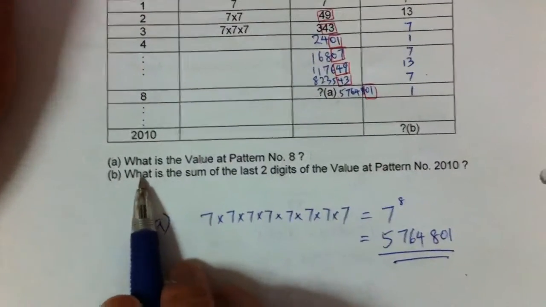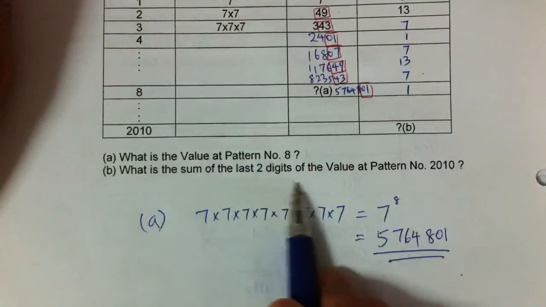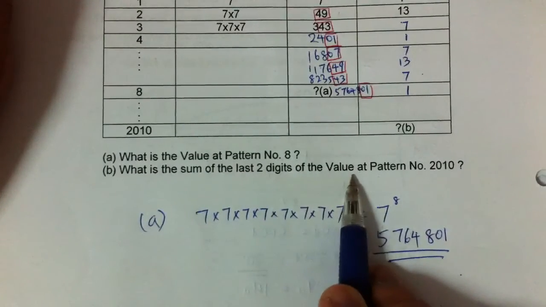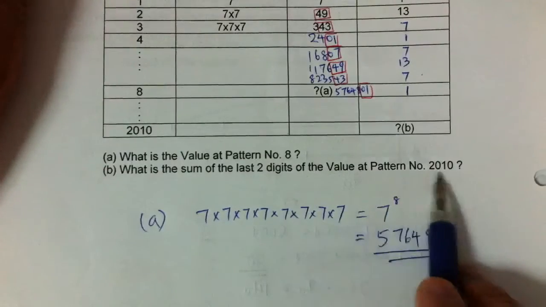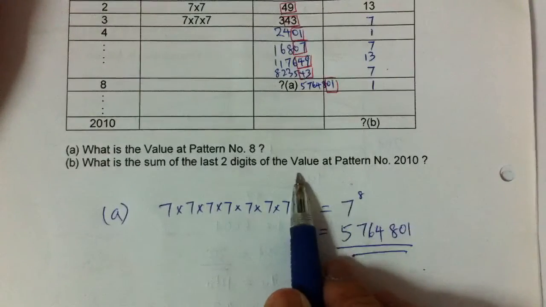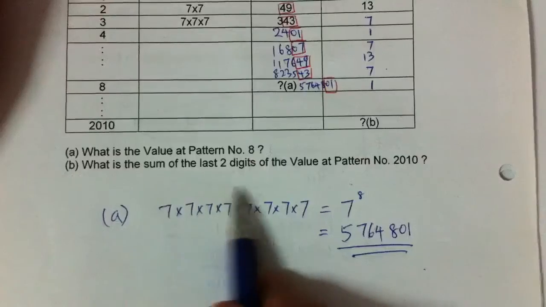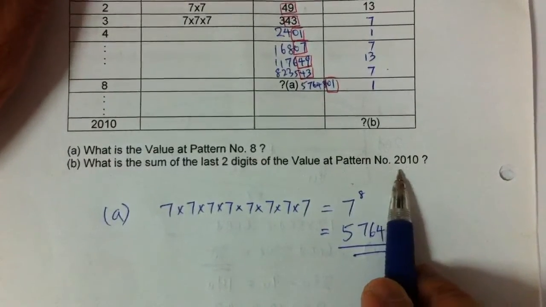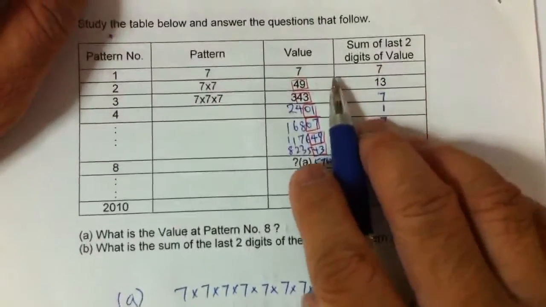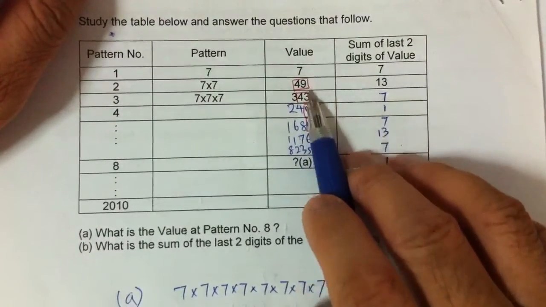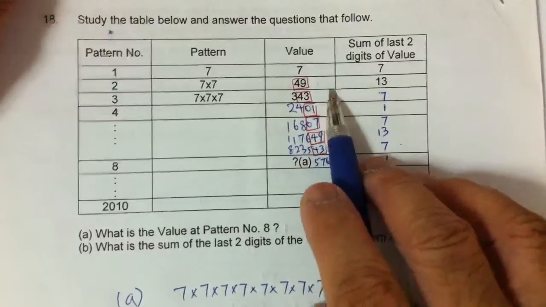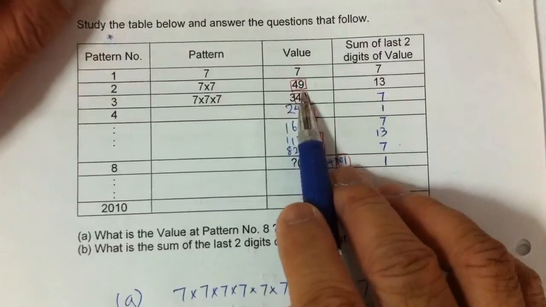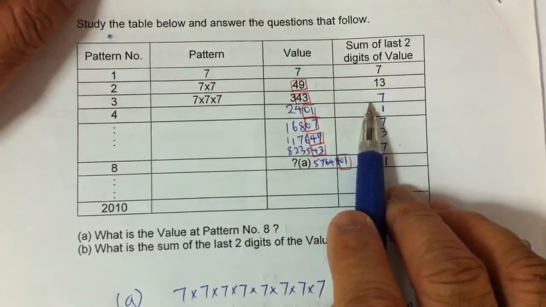It's for you to observe the last 2 digits and find the sum, and then infer what will be the sum of the last 2 digits at pattern 2010. There's no shortcut to this, but really to do it, find the sum of the last 2 digits and see if you can find a pattern.